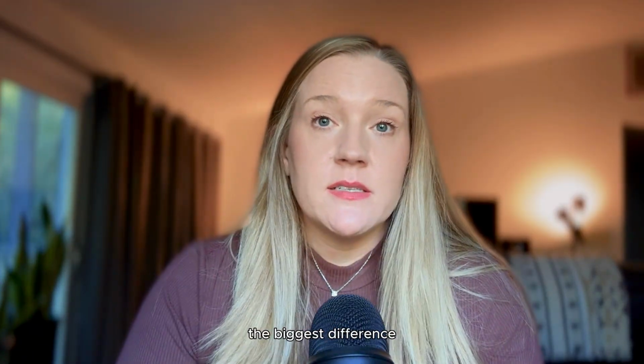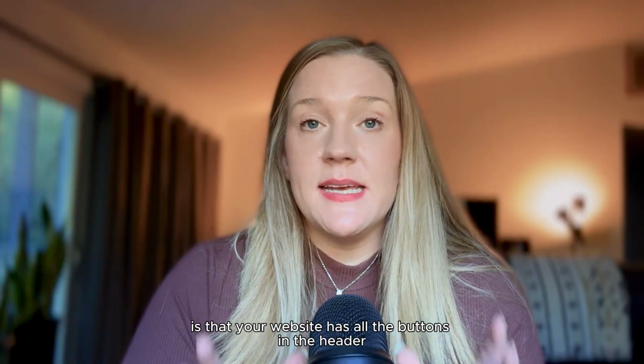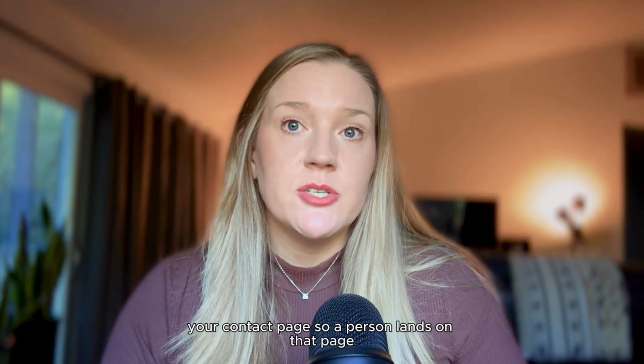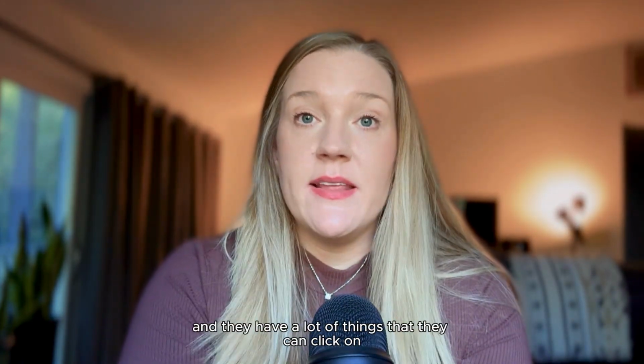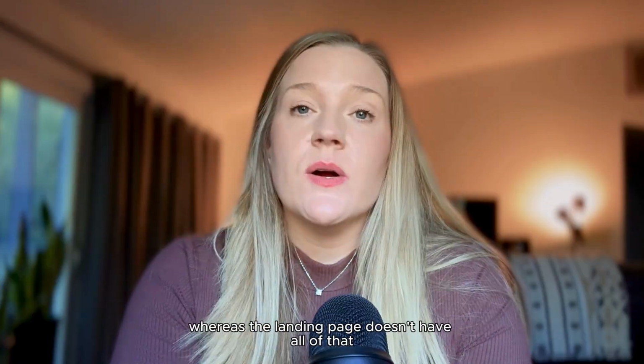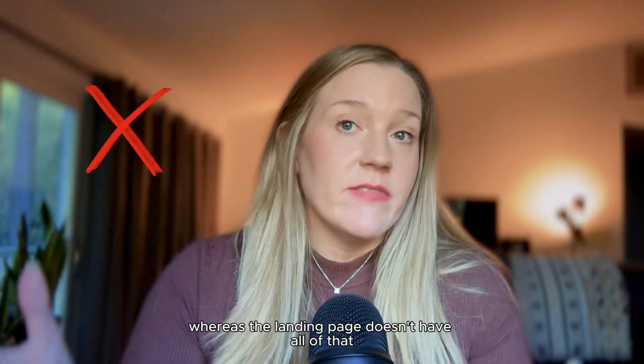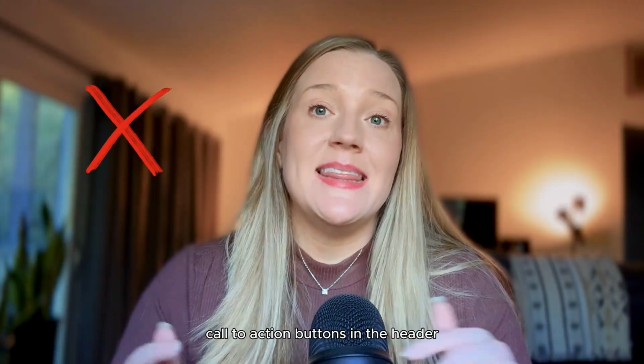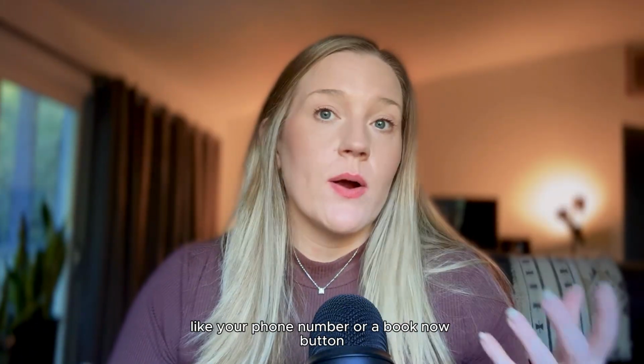The biggest difference is that your website has all the buttons in the header. So it has the About Me, the services, your contact page. So a person lands on that page and they have a lot of things that they can click on, whereas the landing page doesn't have all of that at the top. It will usually only have 1 or 2 call to action buttons in the header, like your phone number or a book now button.